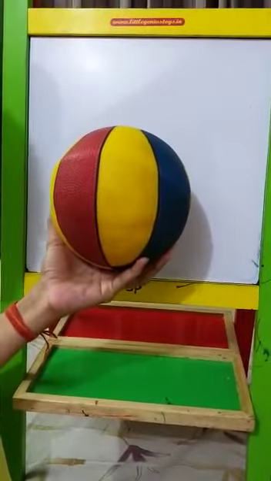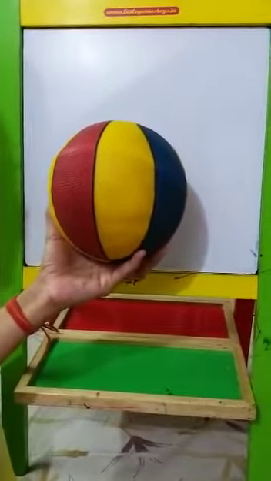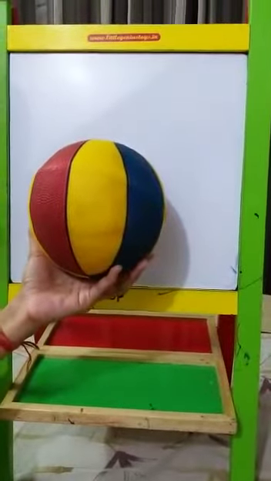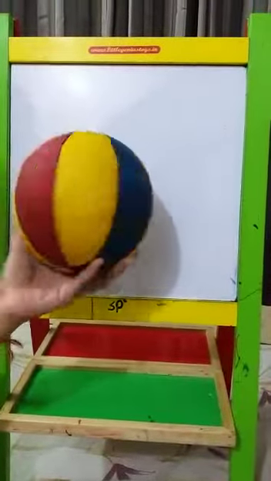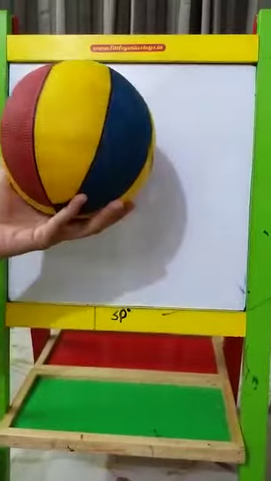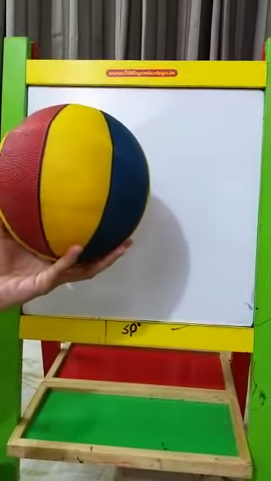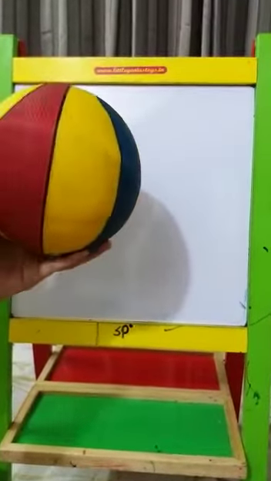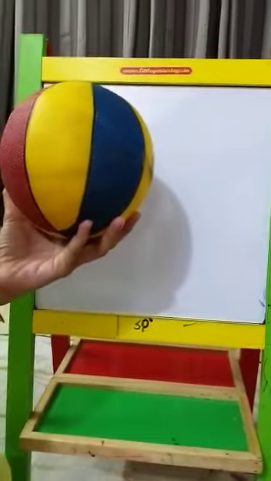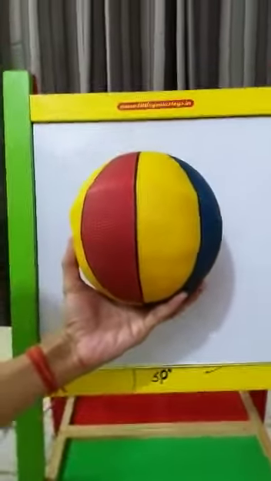Right. We were doing longitudes. Now, I really wish I could explain this to you with a globe, but I don't have a globe, so I will use a ball. And thankfully, my little ball has these kind of lines which resemble longitudes.